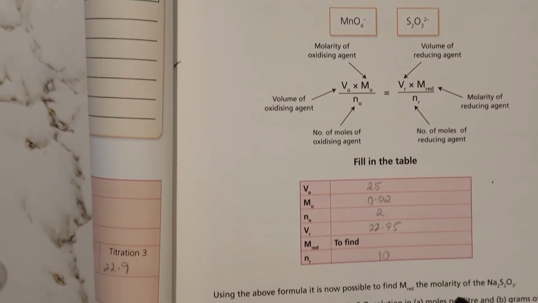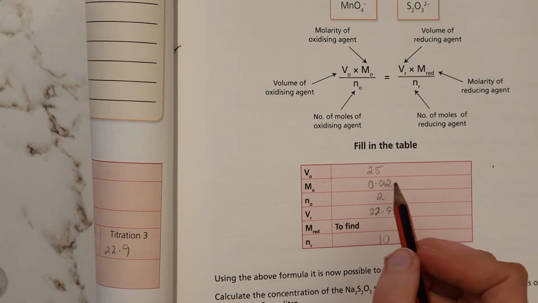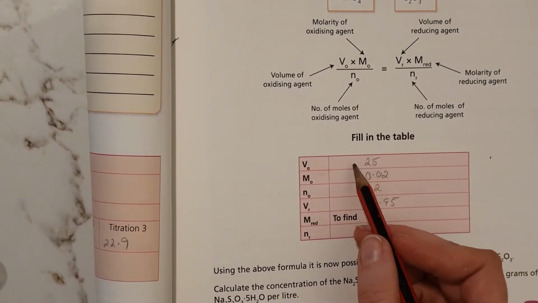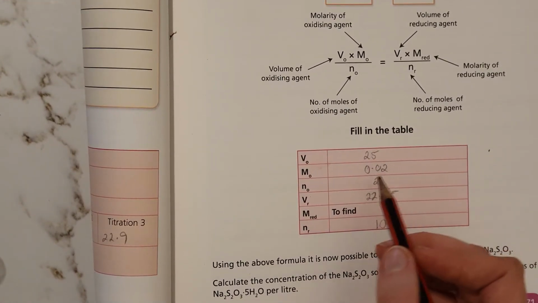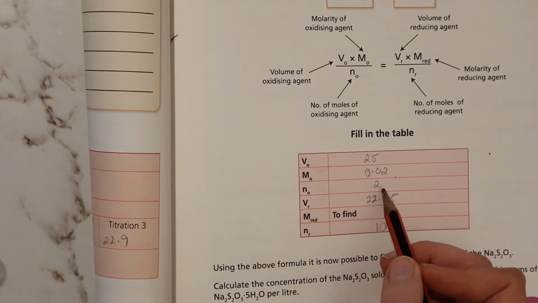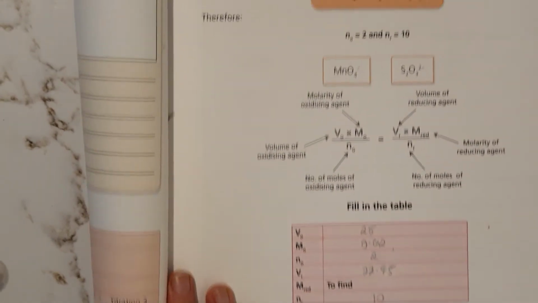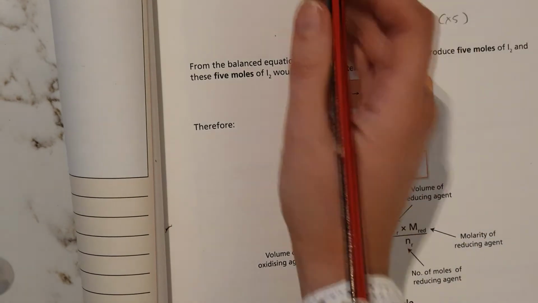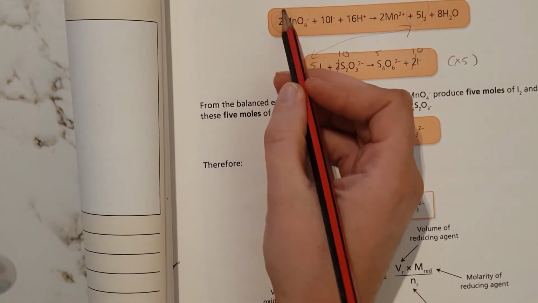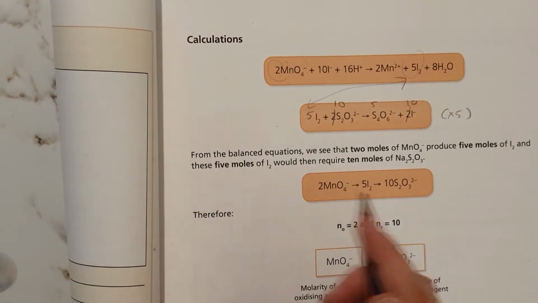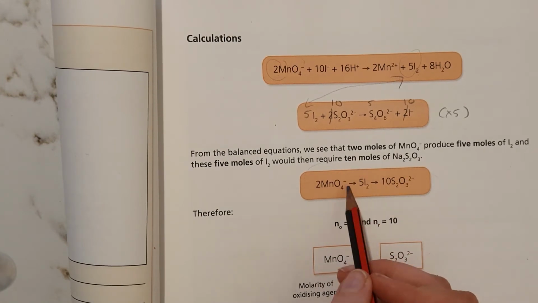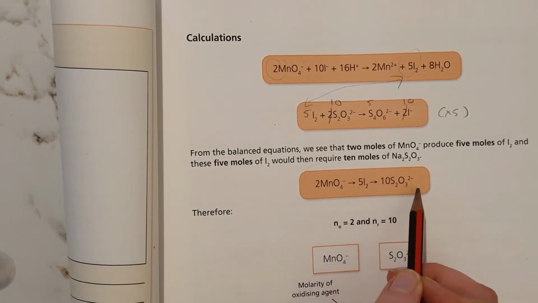Moving down then, we're just going to fill this in with our measurements. 25 of the potassium permanganate, its molarity, and the number beside the potassium permanganate is 2 up here. You probably won't get this handy little diagram within an exam question.